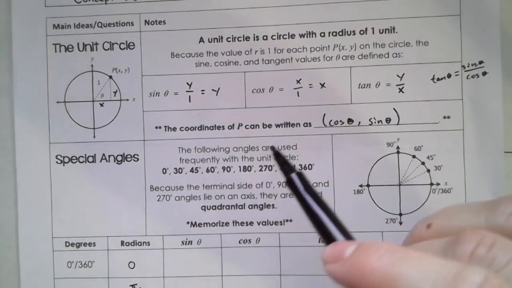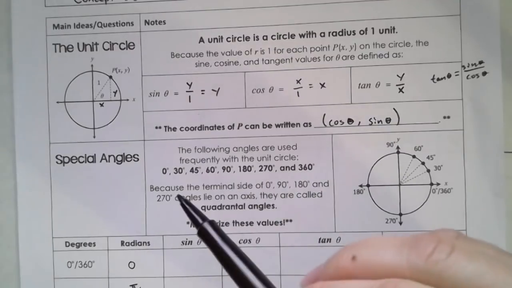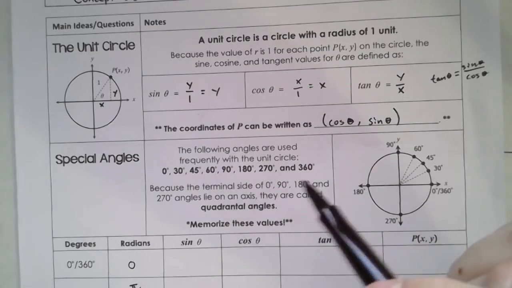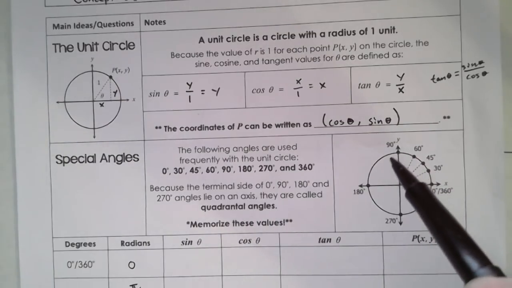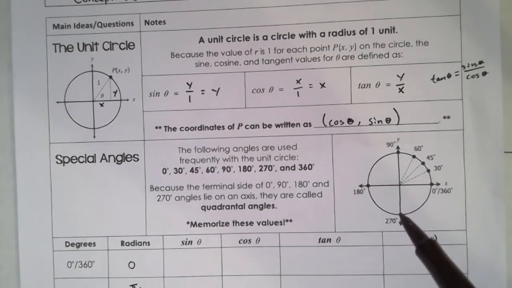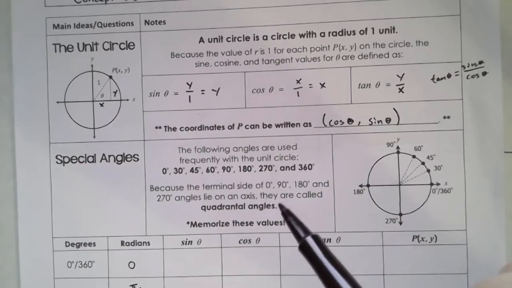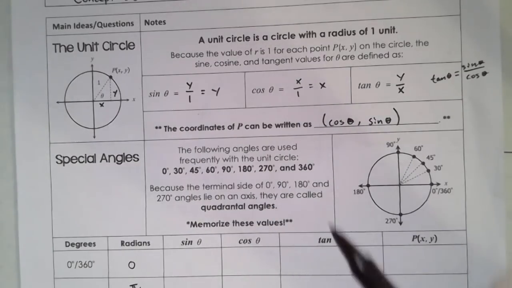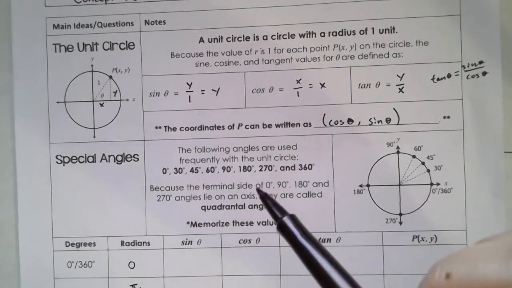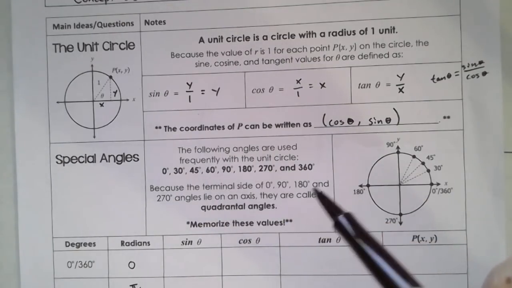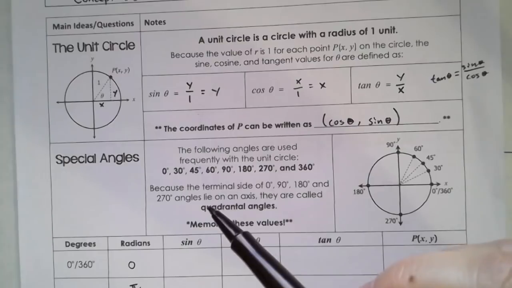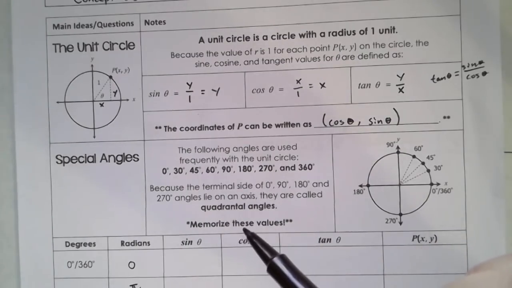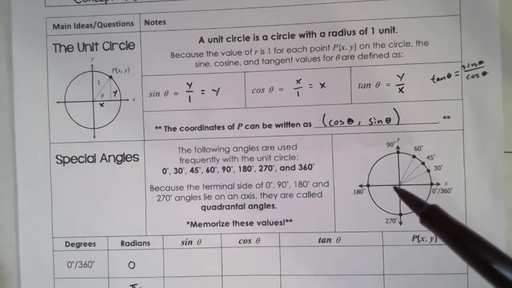The following angles are used frequently within the unit circle: 0, 30, 45, 60, 90, 180, 270, and 360. And of course there are other angles in between, especially here in the second quadrant, the third quadrant, the fourth quadrant, but you'll see that we're going to use the idea of coterminal angles to be able to define the rest. Because the terminal sides of the 0, 90, 180, and 270 angles lie on the axis, they are called quadrantal angles. More on those in a bit.